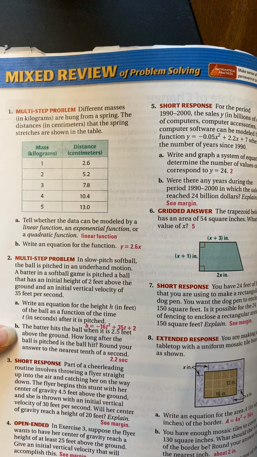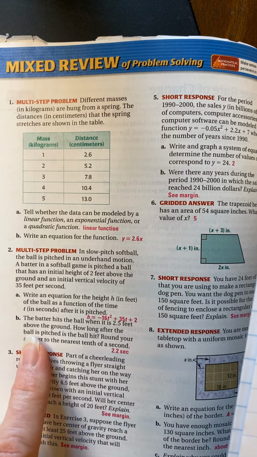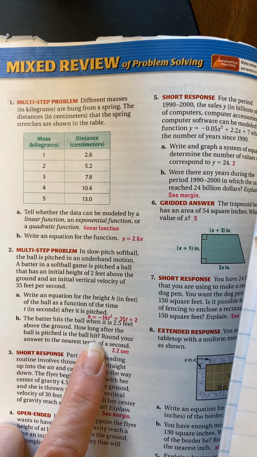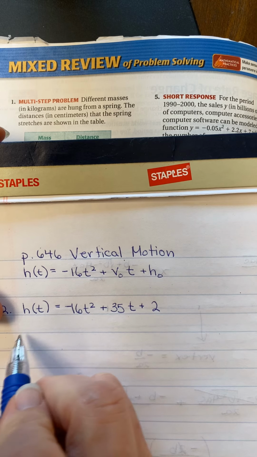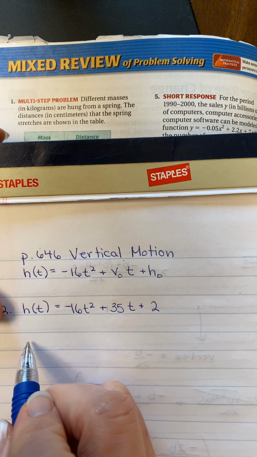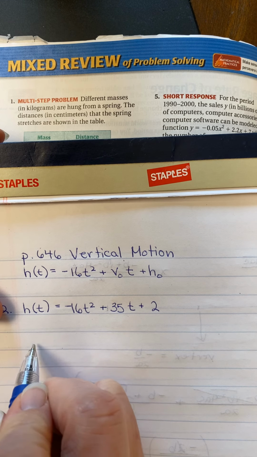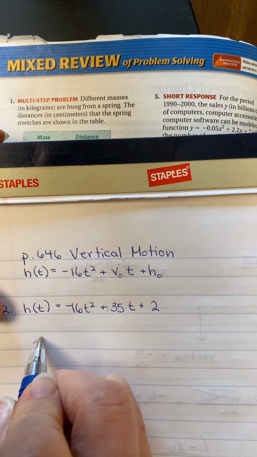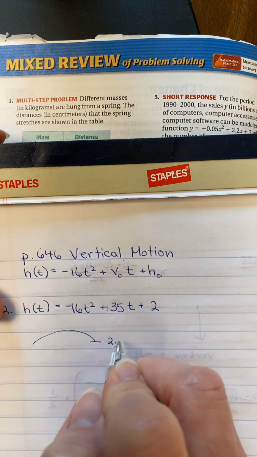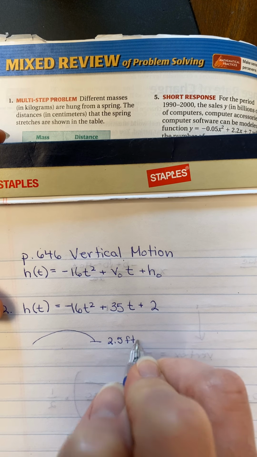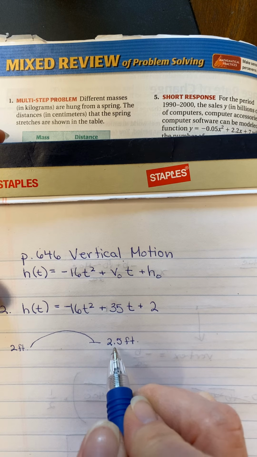Part B says the batter hits the ball when it is 2.5 feet above the ground. How long after the ball is pitched is the ball hit? Okay, so let's kind of envision this. There's a pitcher on a mound here, and if you've ever seen slow pitch, they kind of bend down a little bit when they release it. The ball is released at a height of 2 feet. It's going to kind of come up in the air like this, and then it's going to be hit at a height of 2.5 feet above the ground. So here's our 2 feet. That's our 2.5 feet.